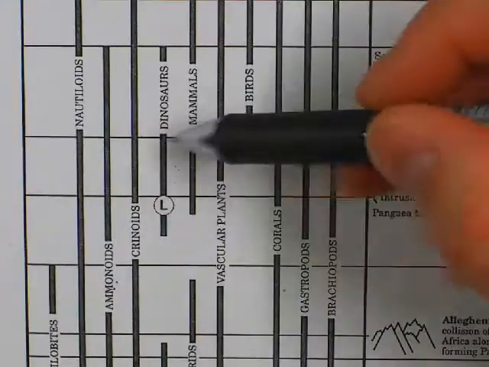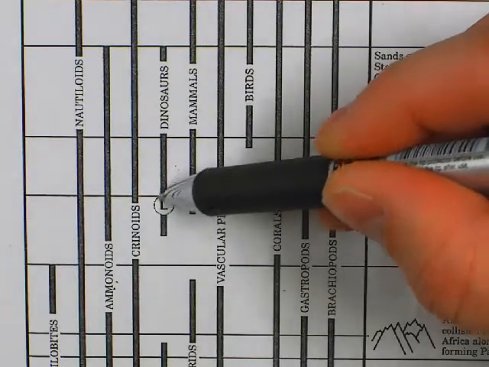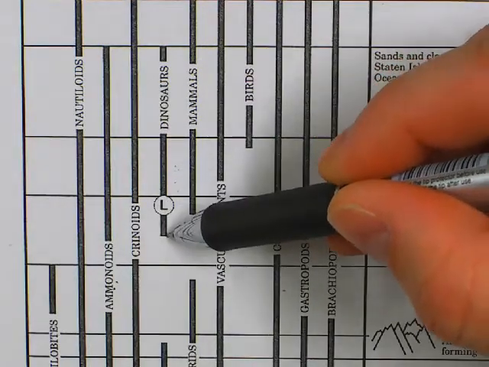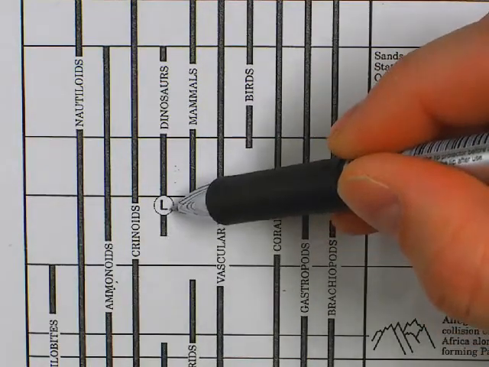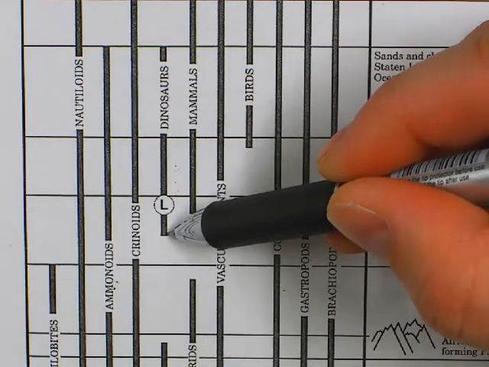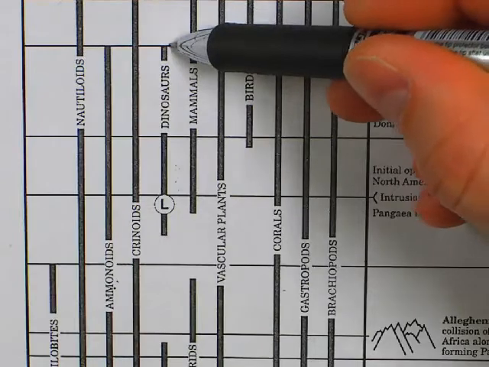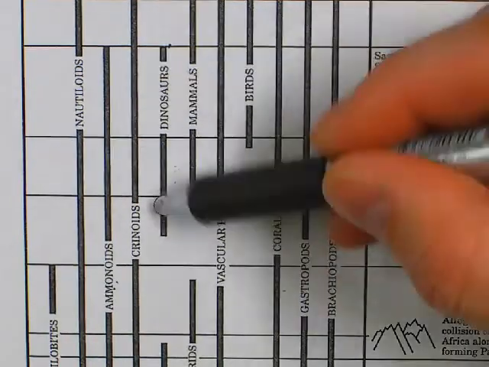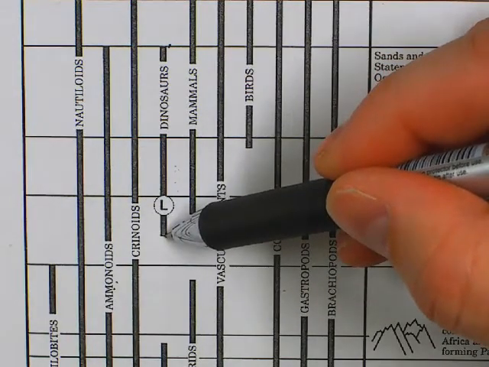So like dinosaurs are probably one of the most well-known. There's one commonly found dinosaur in New York State. Not that it's commonly found, but there's one dinosaur fossil that we can find that's an index fossil. Dinosaurs were not around for very long. This is when dinosaurs went extinct. This is when dinosaurs show up.